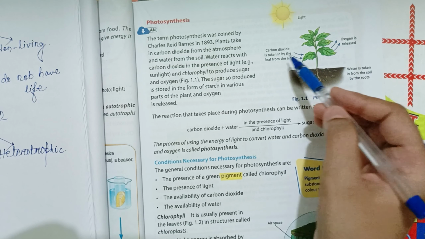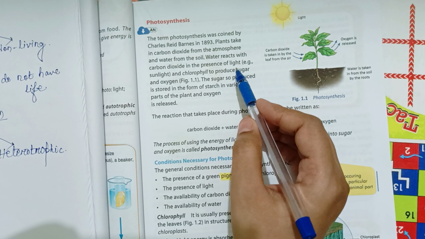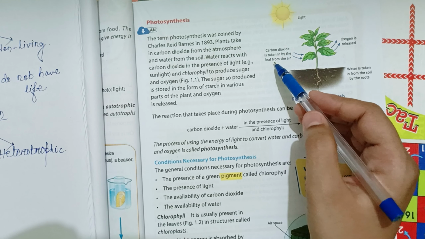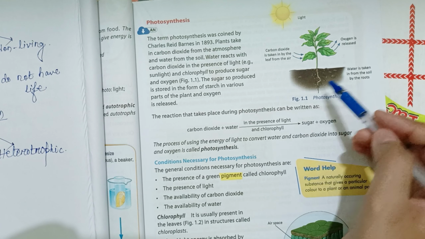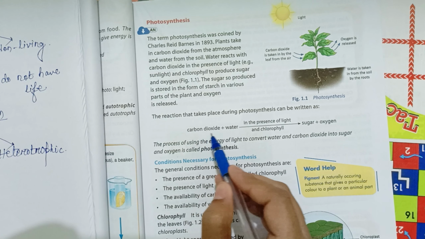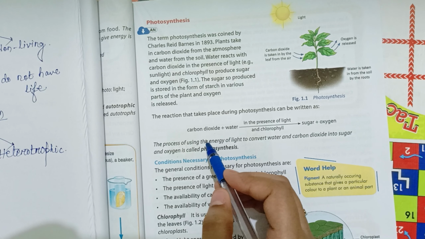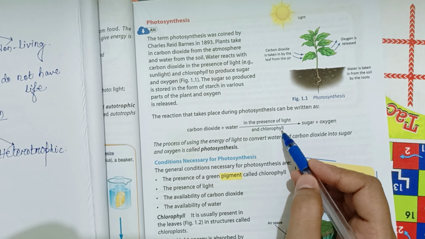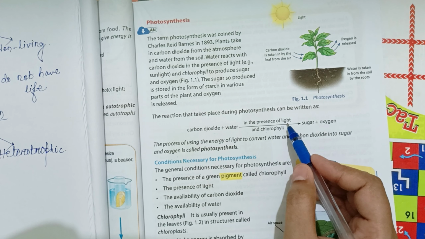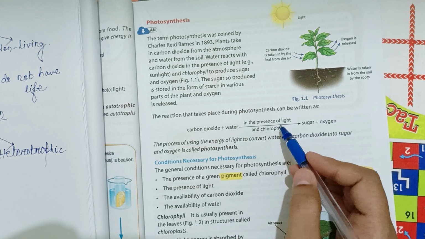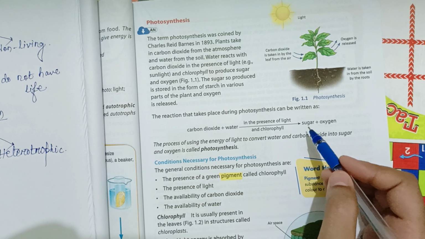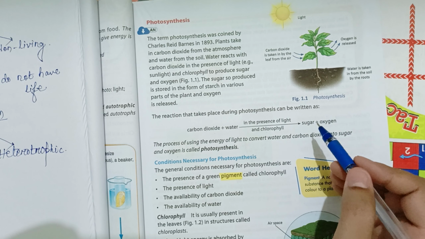And this water reacts with the carbon dioxide in the presence of light. This water that is absorbed from the soil by the roots and the carbon dioxide that is absorbed from the air, both of them react. You can see this equation over here. Carbon dioxide and the water are reacting with each other in the presence of sunlight and the pigment chlorophyll, as I told earlier, which is very important for this process. So in the presence of sunlight and chlorophyll, they react to produce sugar and oxygen. This sugar is the food that is obtained from the plants.